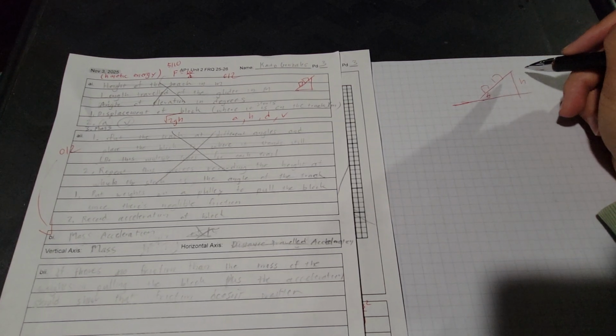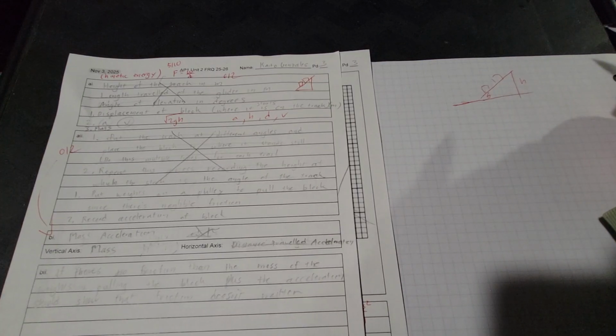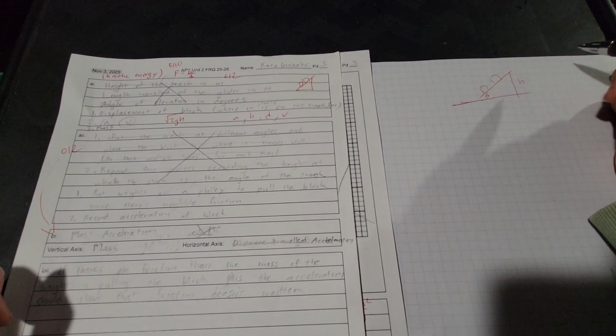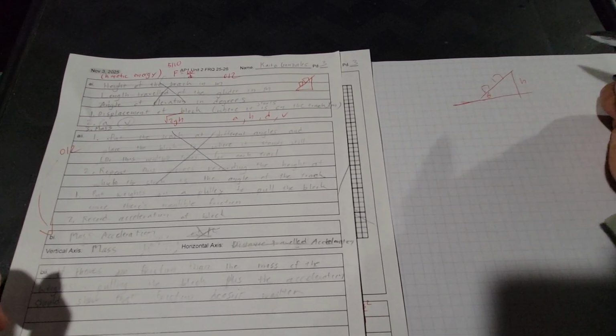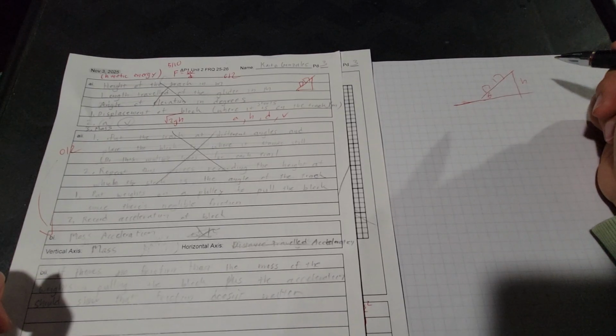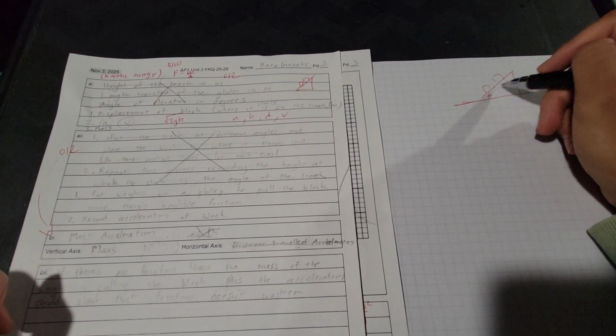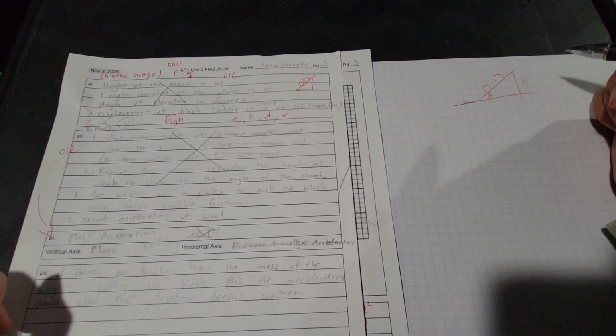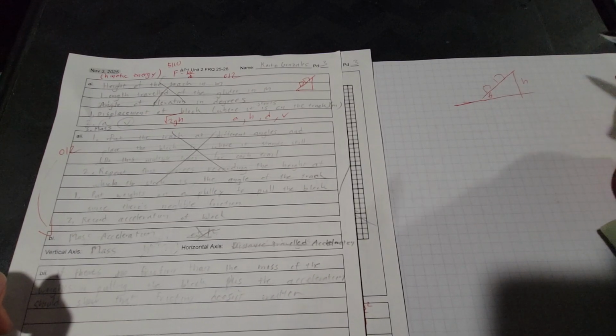Put the blocks at like 3 different places on the ramp, so 3 different heights, and then do multiple trials for each height. And when you drop it, if the velocity when it reaches the bottom is slower than the velocity on the ramp, then that means there's friction. But if the velocity at the bottom is equal to the velocity here, then there should be no friction.